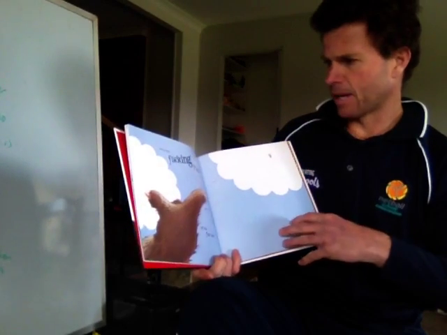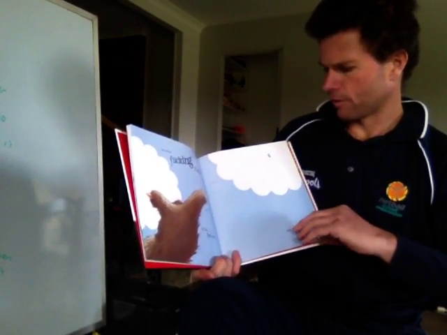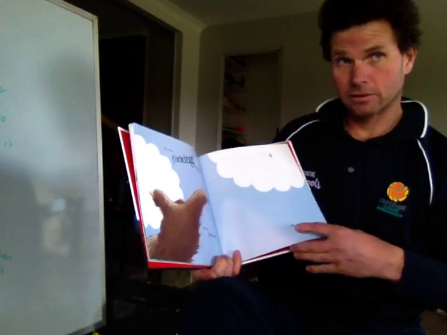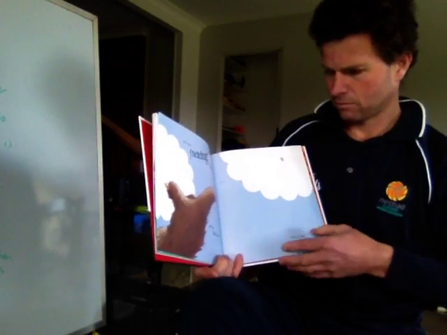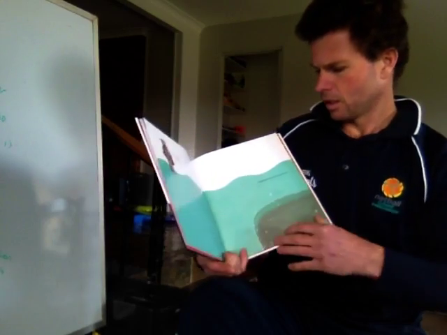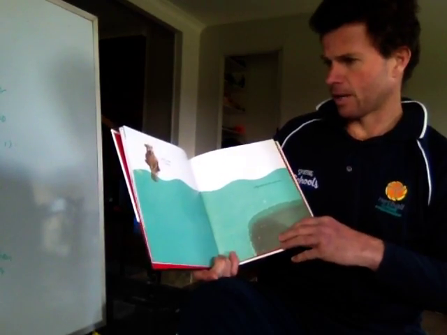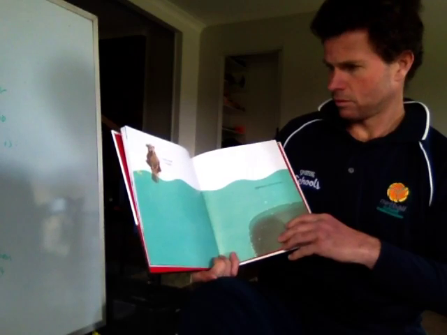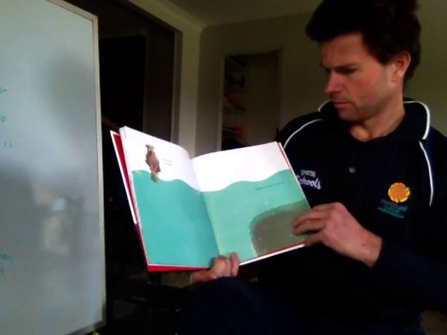This is Bear flicking Flea off his fur and out to sea. This is Bear all alone and frightened now that he's on his own.